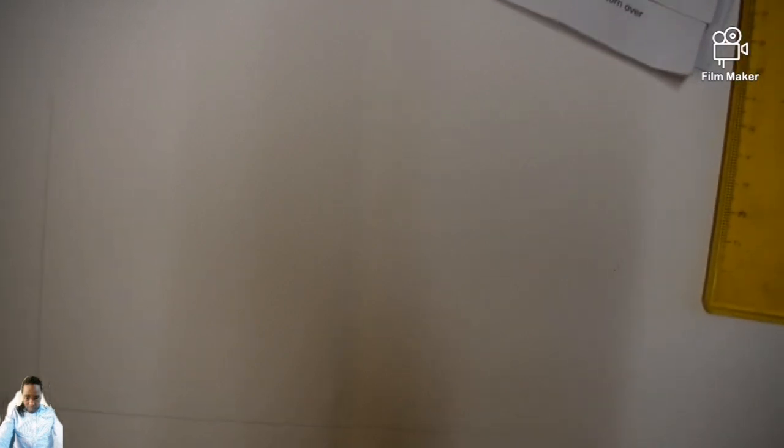I draw a faint line, then a vertical faint line against it, perpendicular, like that.